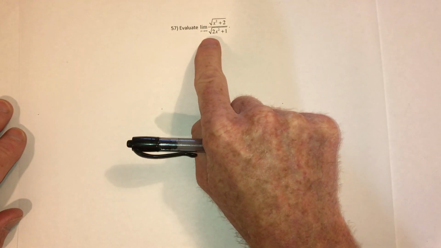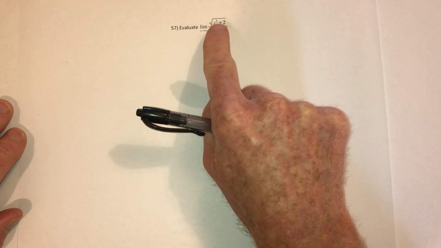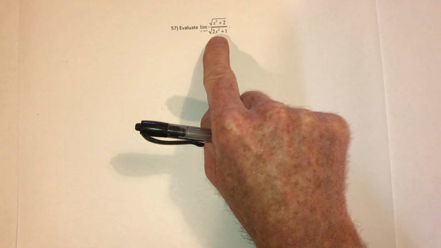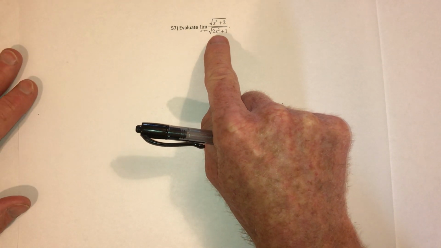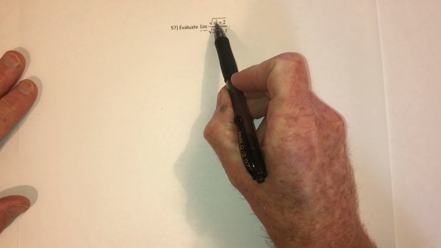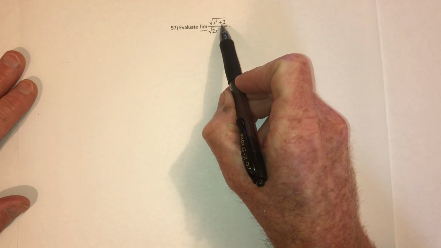For number 57 here, we've got a pretty nice looking limit. The limit as x goes to infinity, and then it's a square root and a square root. So one thing you can do at times is use an estimate. For example, if x is going to infinity, this will be infinity squared, which is infinity, plus 2, that doesn't really count for much.